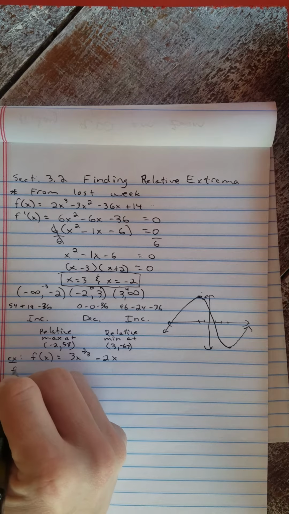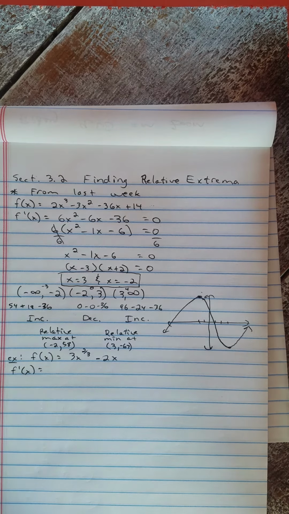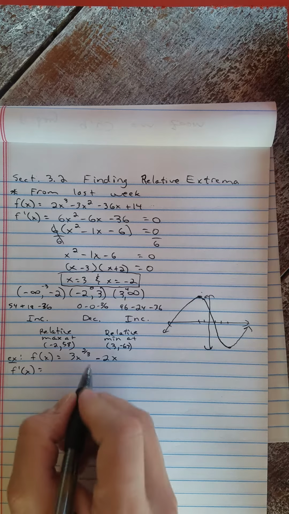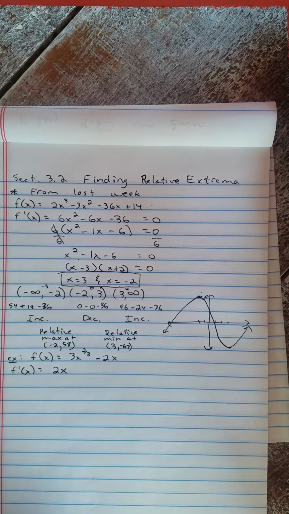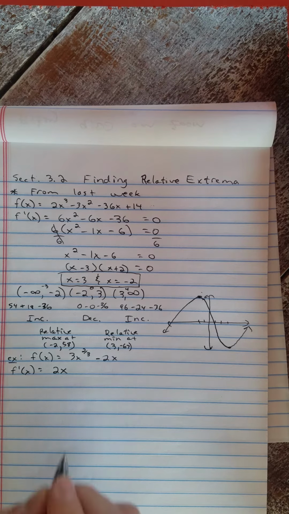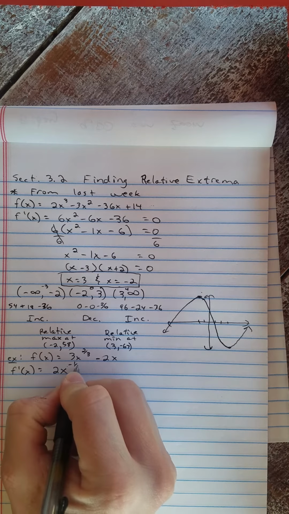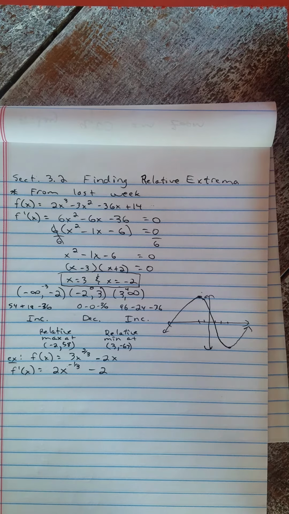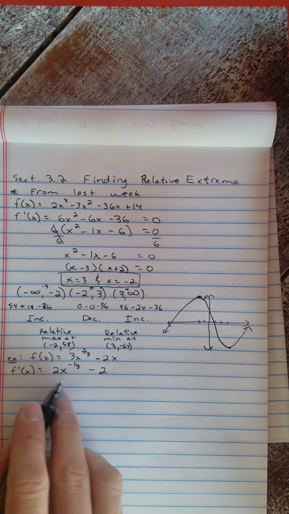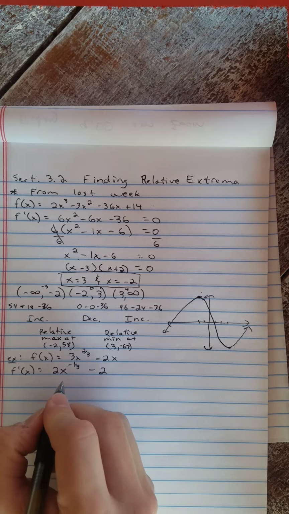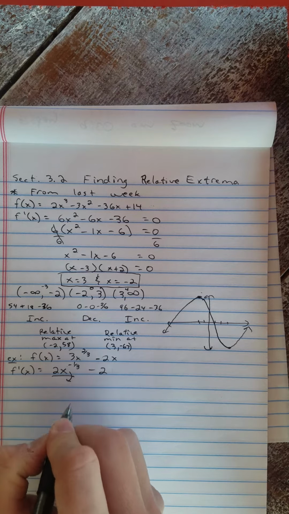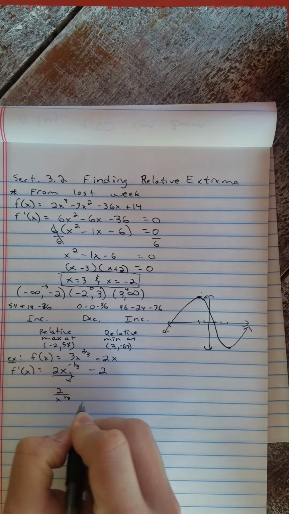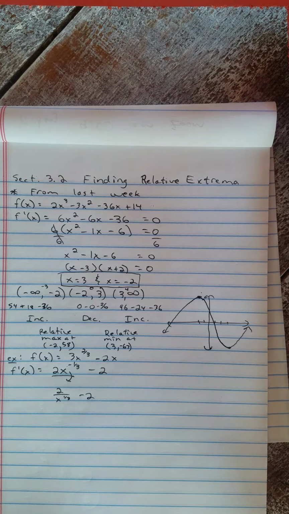So what we do is we find the first derivative to get our slope. So here 2/3 times 3 is 2x. The 3's would cancel. But then you subtract 1, you get negative 1/3 power. And then the derivative of negative 2x is just negative 2. Because this derivative has a negative exponent, if we turn this into a fraction and move the x to the bottom, here's what we get: 2 over x to the 1/3 power, minus 2.